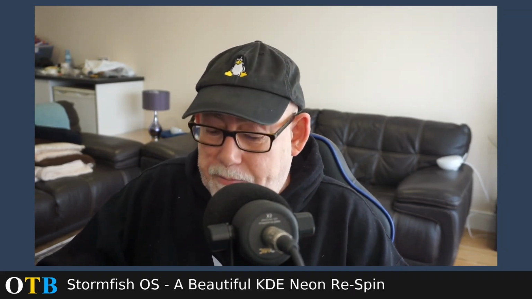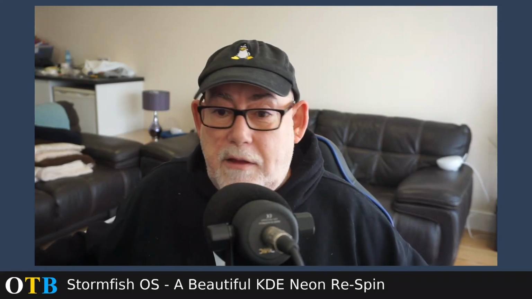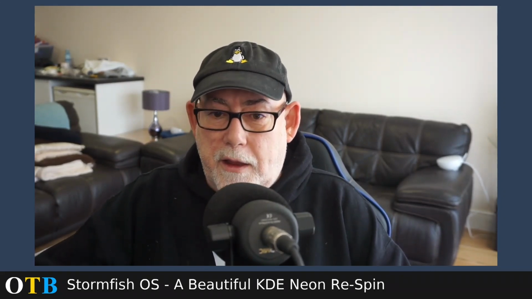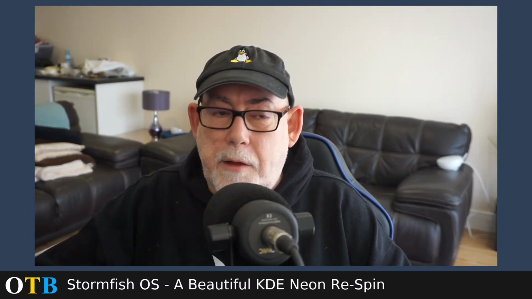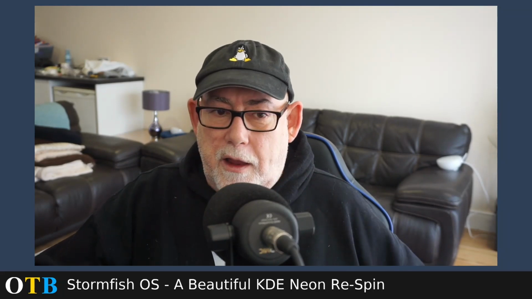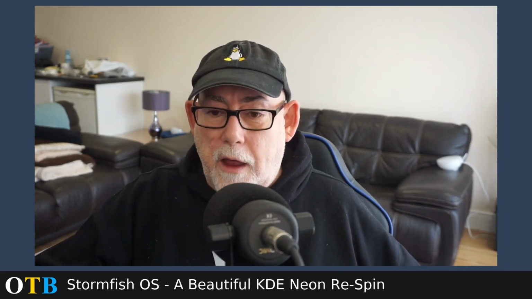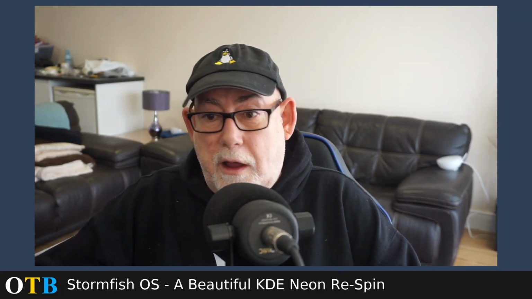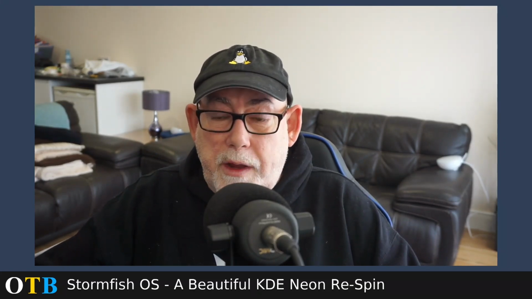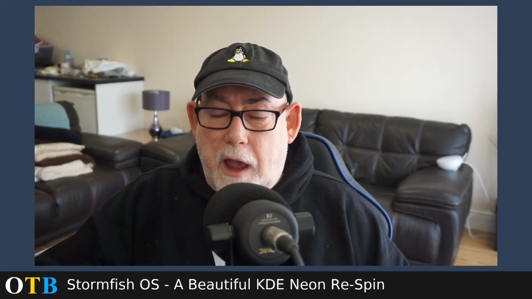So, okay, great. What did I think of it? I thought there was nothing not to like. If you're a KDE fan, it gives you cutting-edge KDE Plasma. It gives you the stability of Ubuntu LTS. If you like the theming and you like the icons that have been used, it's probably for you. So, yeah, by all means, download it, give it a spin. That's going to be it for today.